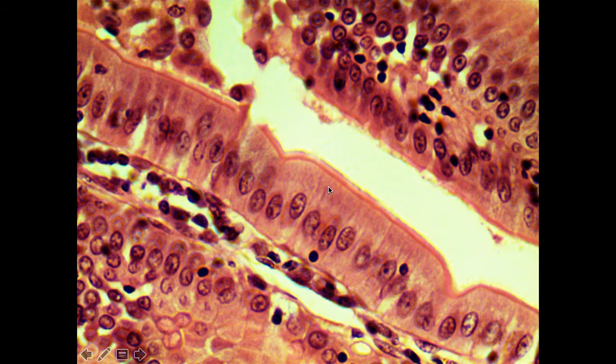Now, the third one we have, moving down our list, is an example of a simple columnar ET. Again, the name here is simple, single layer. And here's this nice single layer. Here's our free surface, and that is going to be the epithelial lining. It's simple, single layer, but the shape of the cell is very nicely columnar. These are tall columns. Here's a cell, here's another cell, and you'll notice that the nuclei tend to be all lined up in about a single row. So we have this nice single layer of columnar-shaped cells.